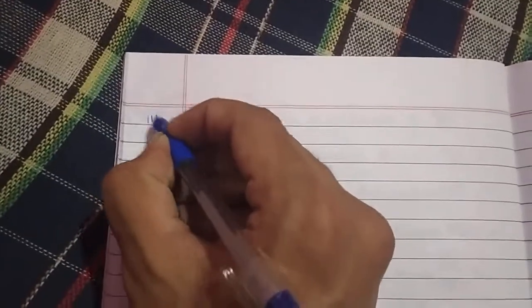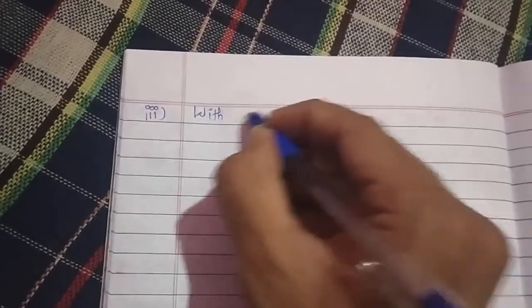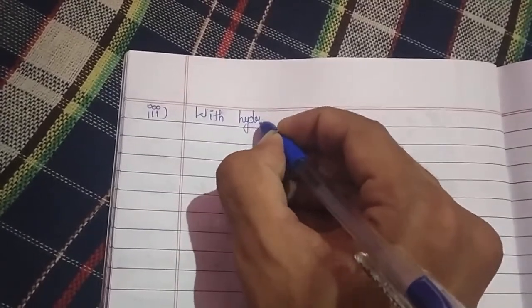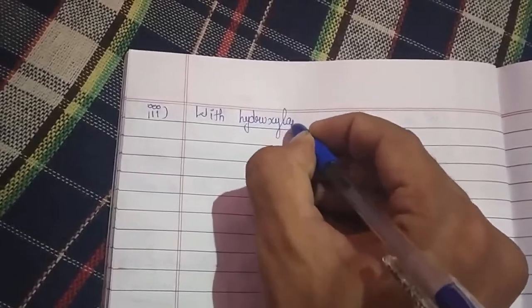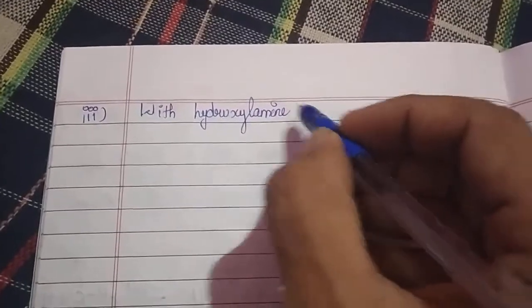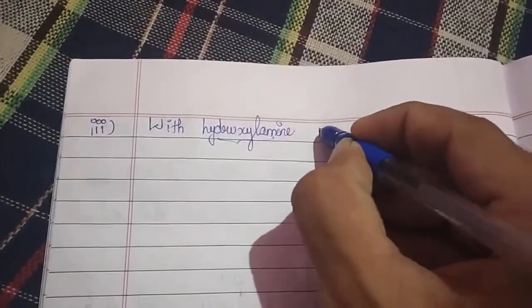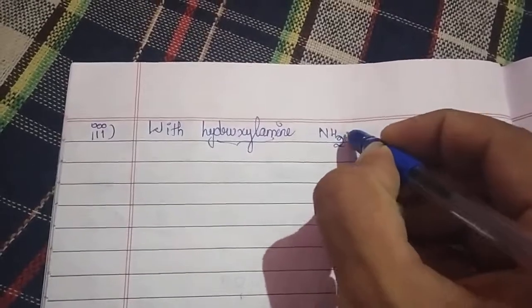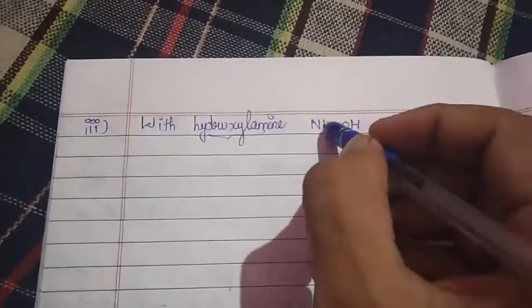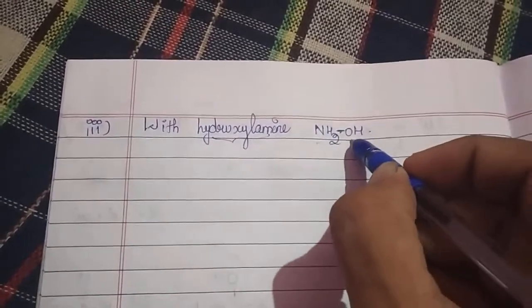Now let us go with another important derivative, that is with hydroxylamine. So guys, first let us look at how to write this hydroxylamine. You just see, NH2OH. So generally this is called hydroxylamine.